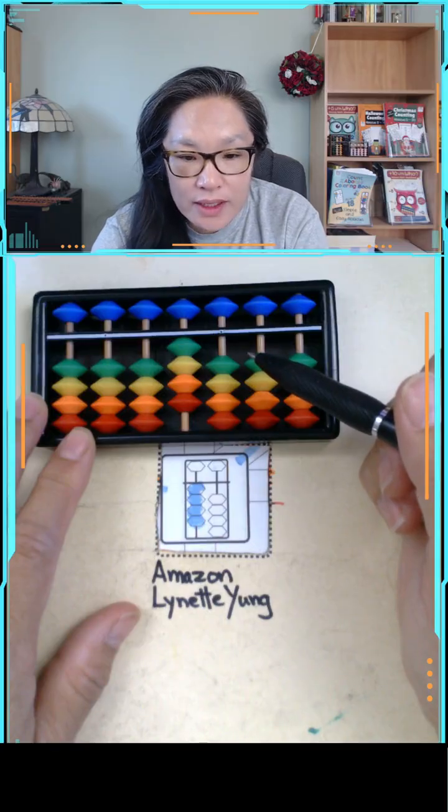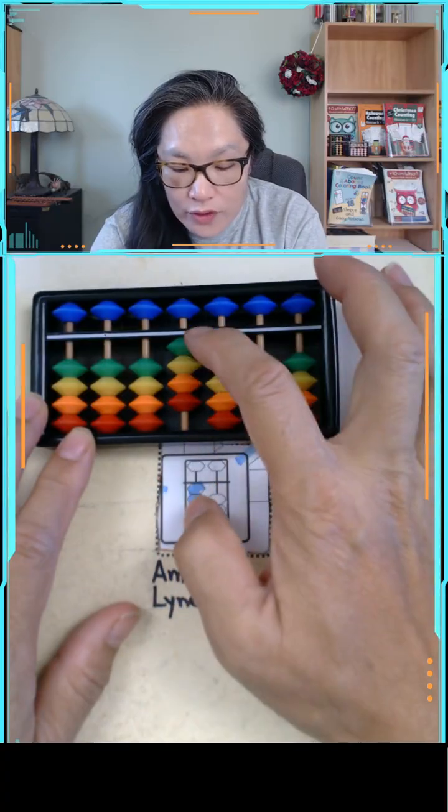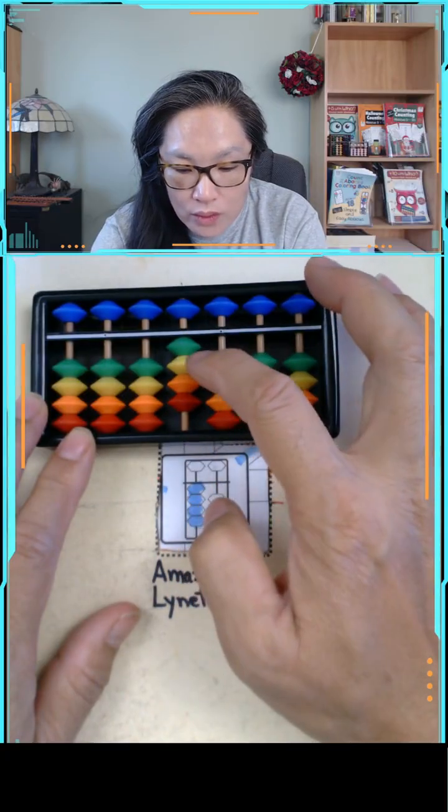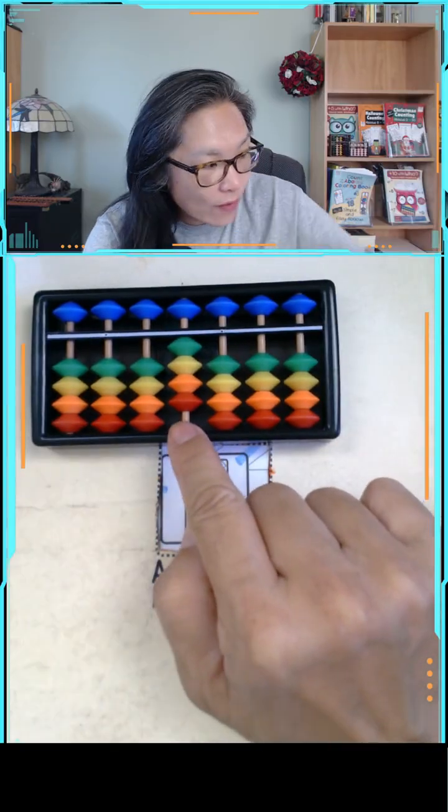It is 40. We have 1, 2, 3, 4. There's 4 ones. 1, 1, 1, 1. So when you put it together, this is what 40 is. 40 is a 4 and a 0.